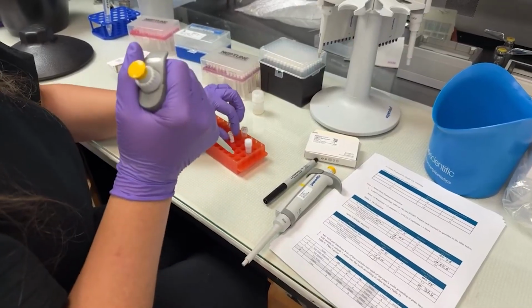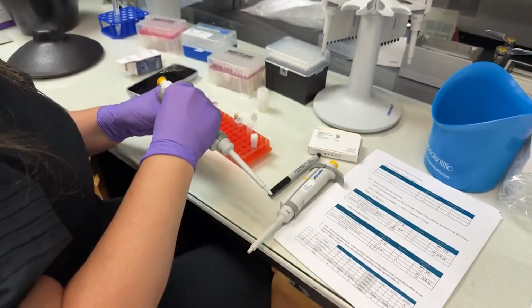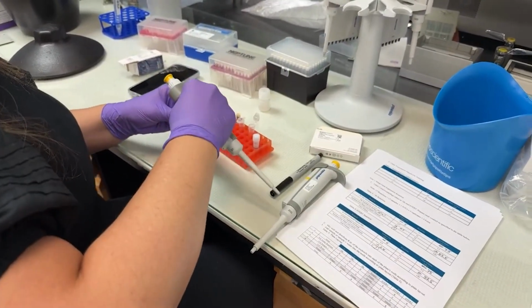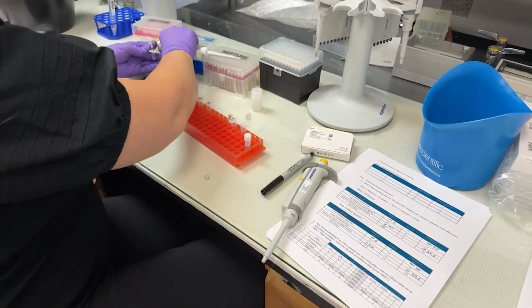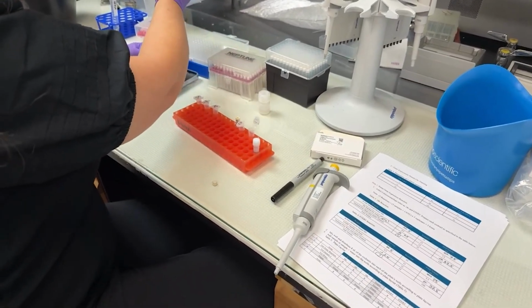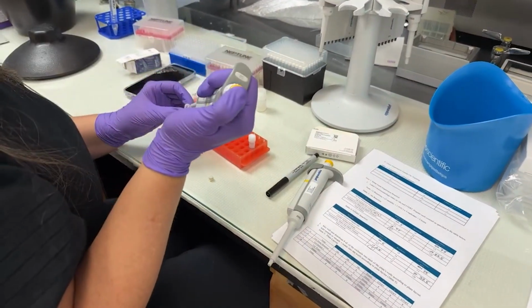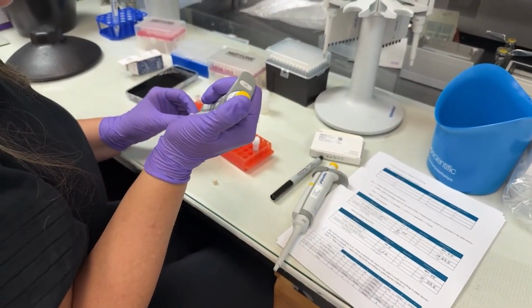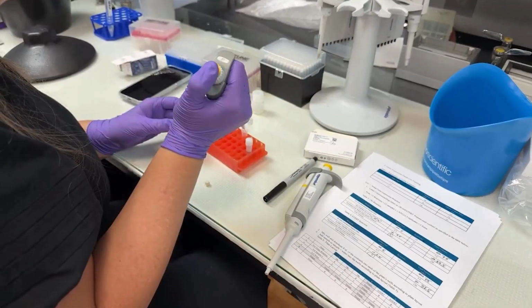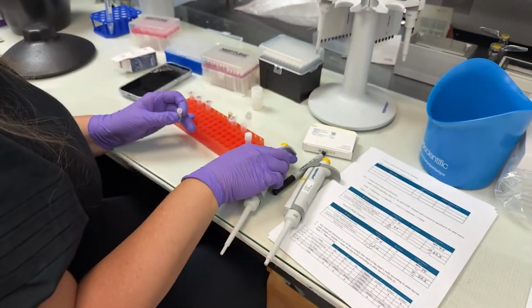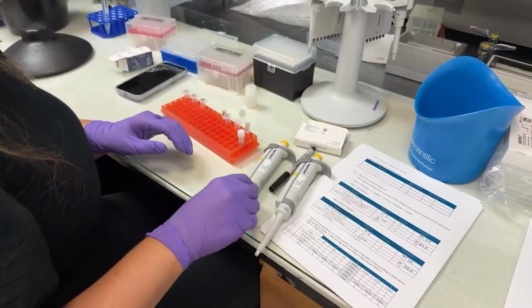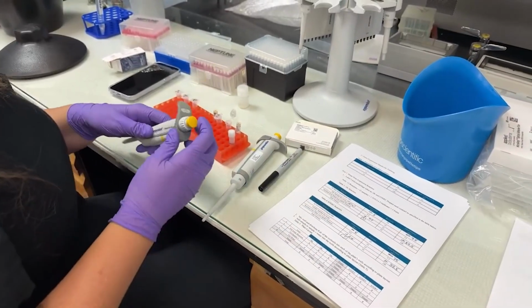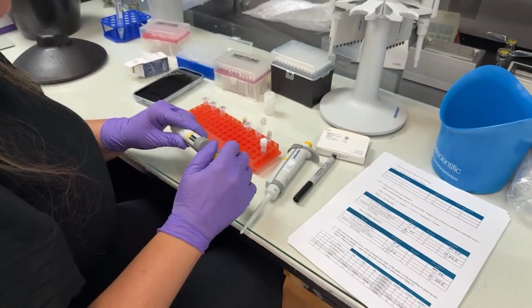So now I can move to my assay mix. Also, keeping the box of tips closed when you're not using it will help keep your whole environment clean. It's another good tip. And now we add 37.5 of our water.